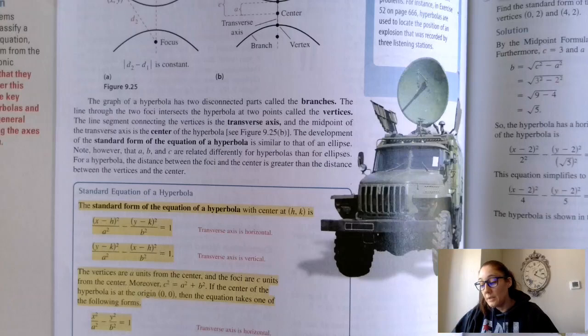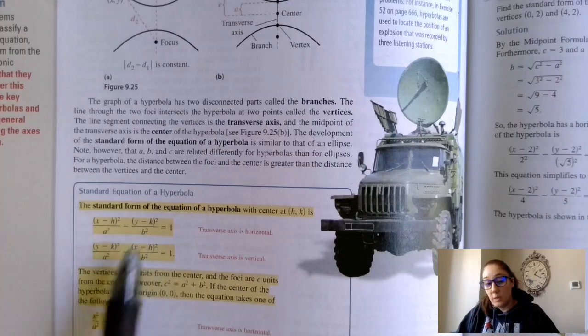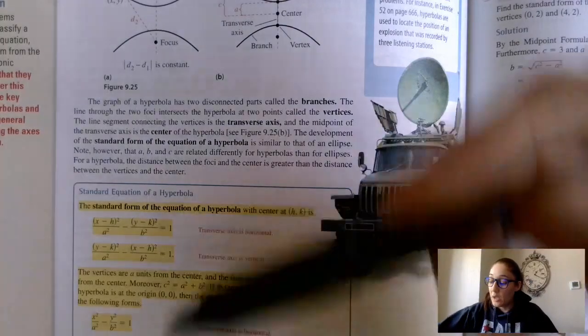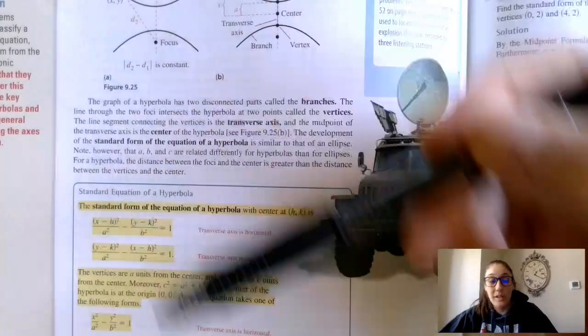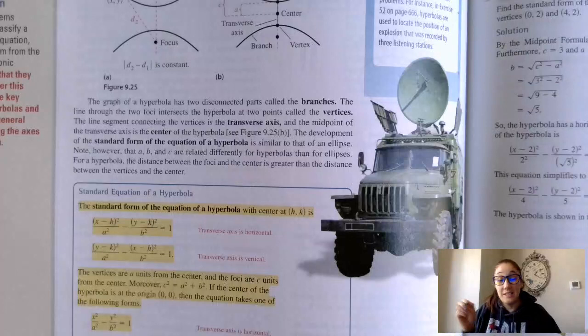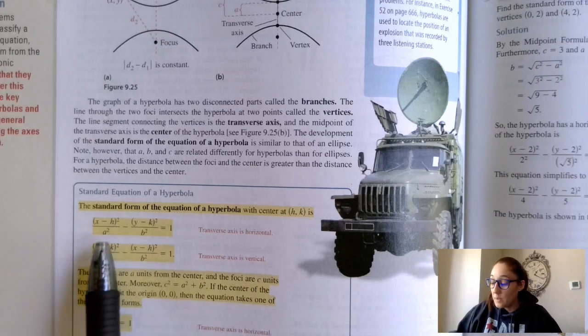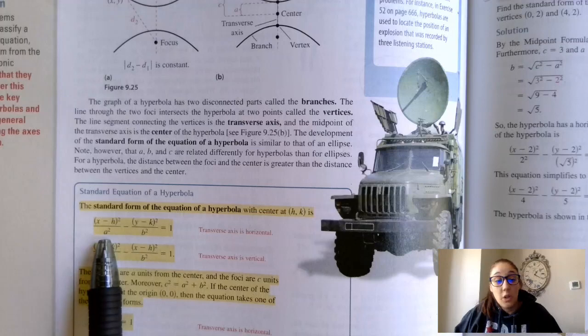Now, a squared and b squared stay put in both of the equations. What changes now is the numerator. In an ellipse, the denominator was changing. In a hyperbola, the numerator is changing, and that change tells us the orientation of the hyperbola. A no longer has to be the larger value.